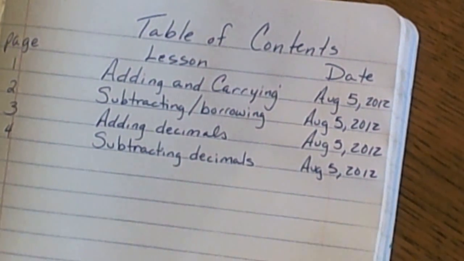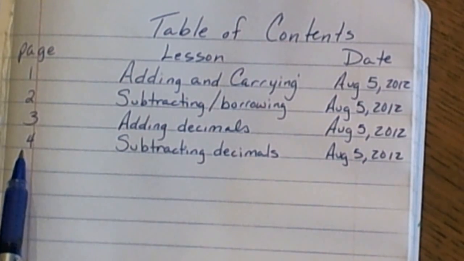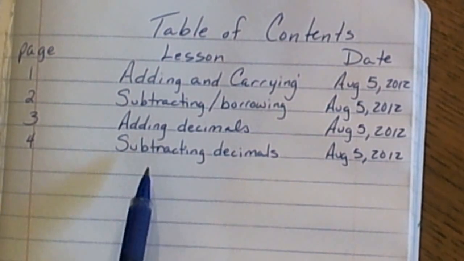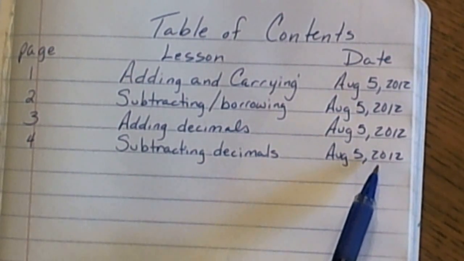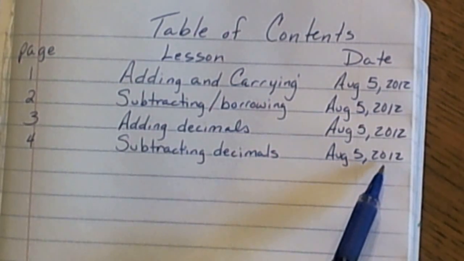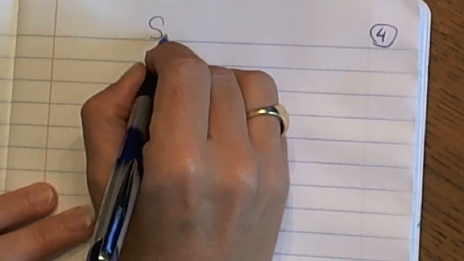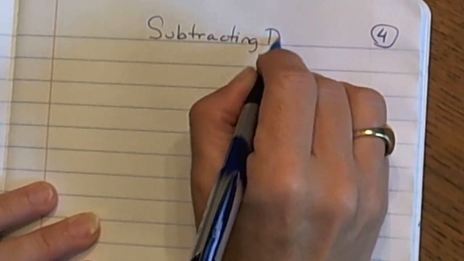So let's start by adding this to your table of contents. I'm adding it as page 4 in my notebook because that's what page I am in my notebook. This may be different in your notebook. The lesson is subtracting decimals. It's August 5th when I'm completing this lesson. It may be a different date for you. Put the appropriate date for your notebook. On page 4, I'm titling my lesson Subtracting Decimals.